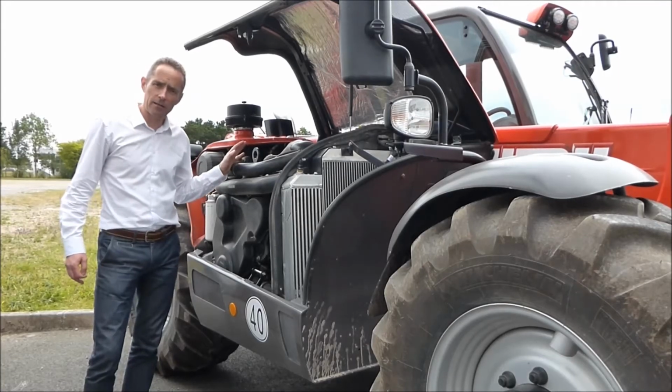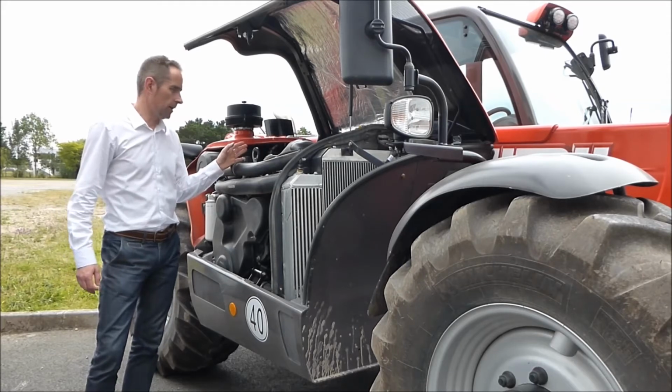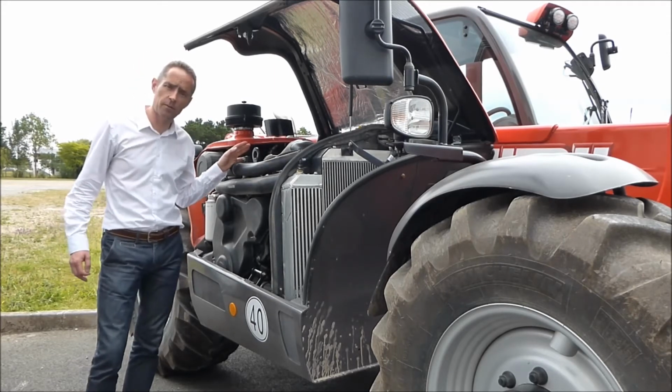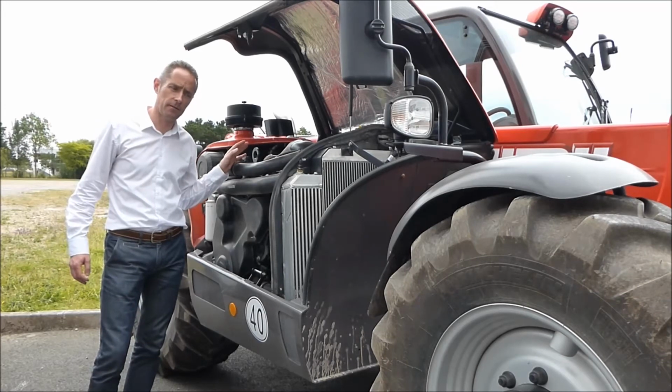So here on the MLT-735, again it's a Deutz engine. On this particular model it's the 3B Deutz with the DPF. So this is a 120 horsepower engine.